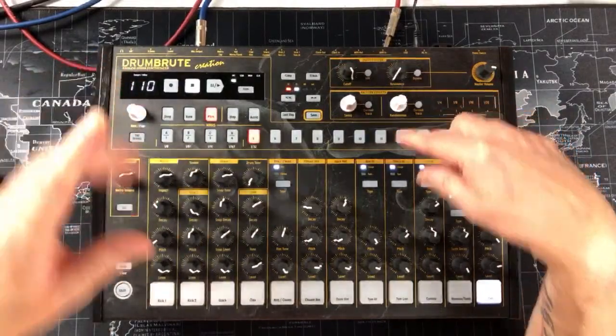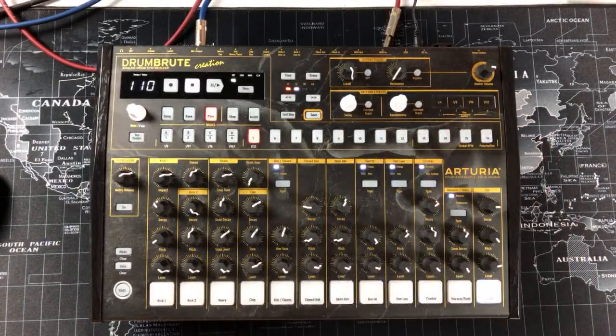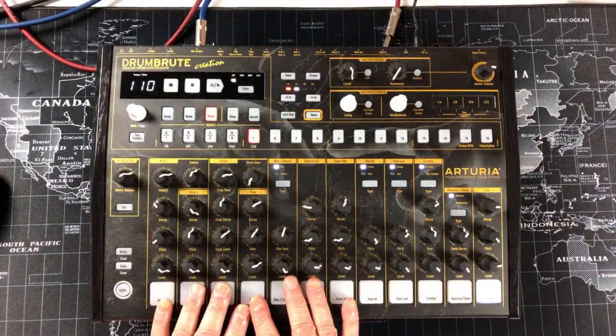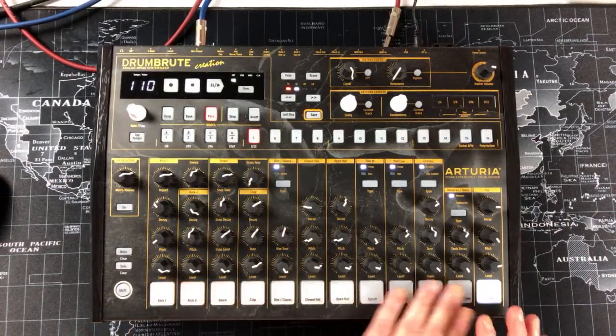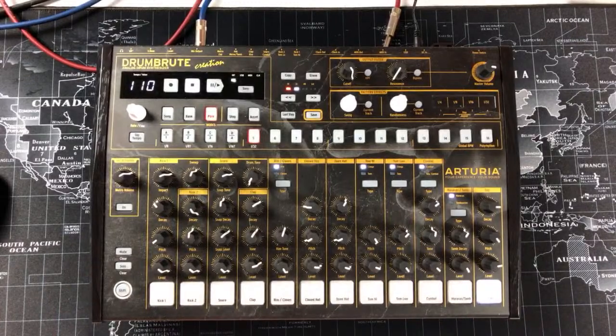It's really clever, and so is the swing, because you can apply swing or randomness either to the whole thing or to a selected drum. So any of the selected pads or drums, which is really clever because it lets you do some very cool stuff really easily.